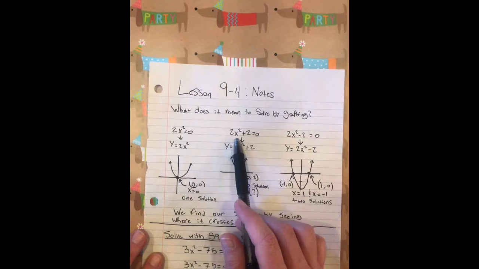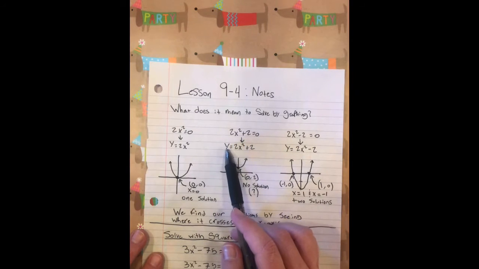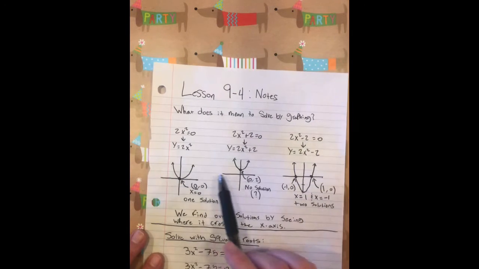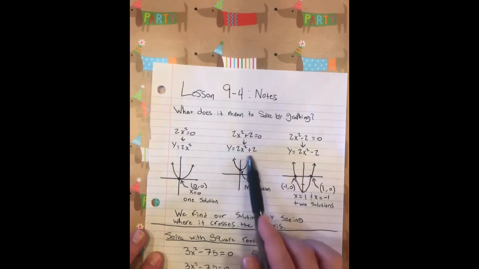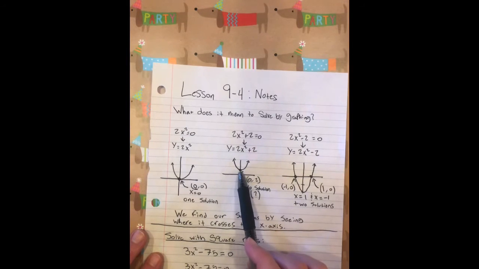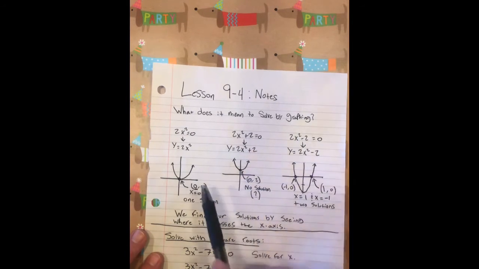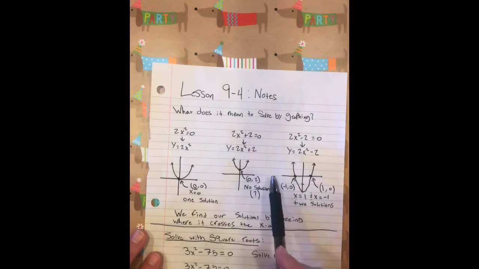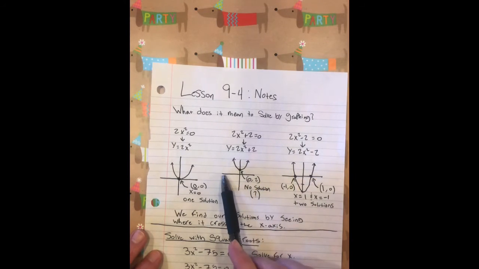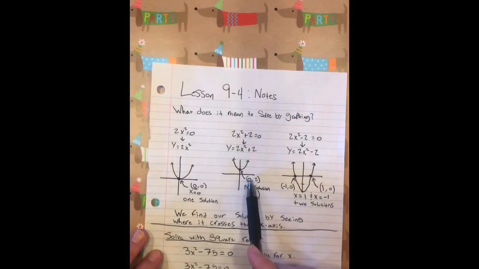Now, look at this graph. If we were to graph 2x squared plus 2 equals 0, we would change it to y equals 2x squared plus 2, and it would look like this. Now, does this graph cross the x-axis? No, it hovers above it. So, is there any solution? No, there is no solution. Why? Because it does not cross this line. So, even though we have a point and there is an x value, it does not cross the x-axis. Because again, we're not after the vertex.